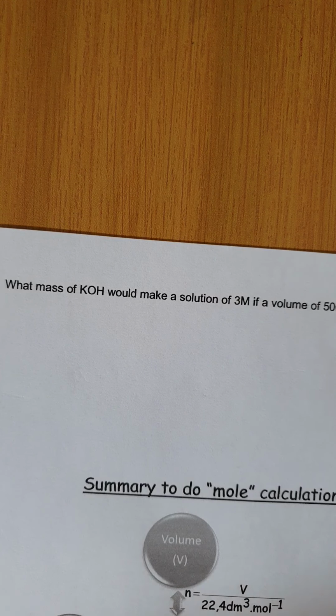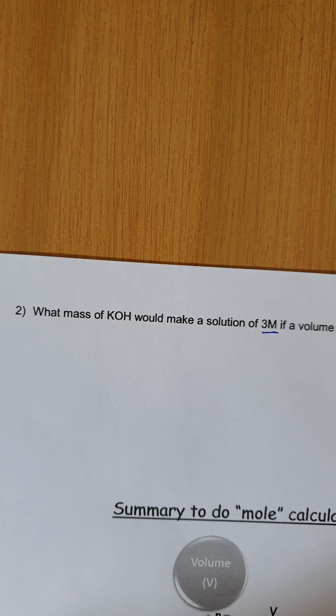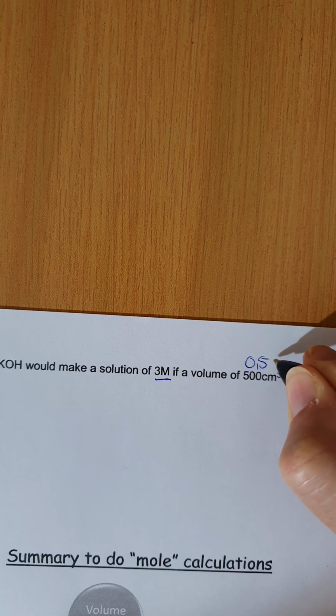Okay, what mass of KOH would make a solution of 3 molar? See how I did it there. It's basically a lazy way to do it because I don't feel like typing mole per decimeter cubed, because you have to keep using the superscript button. Okay, if 500 centimeters cubed, immediately we're going to make that a half.